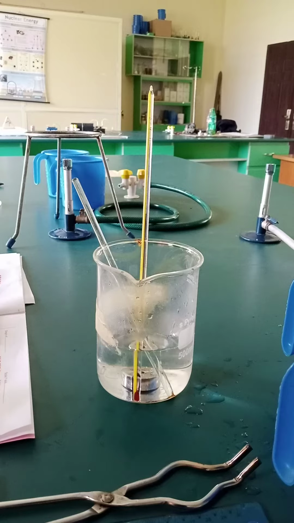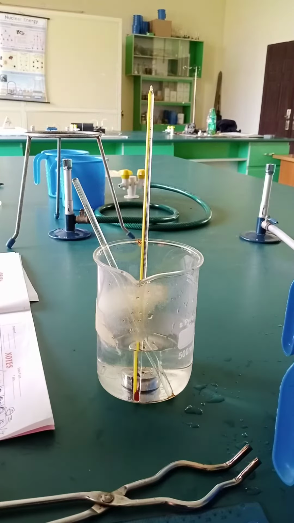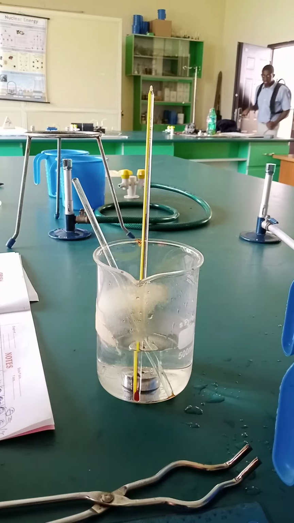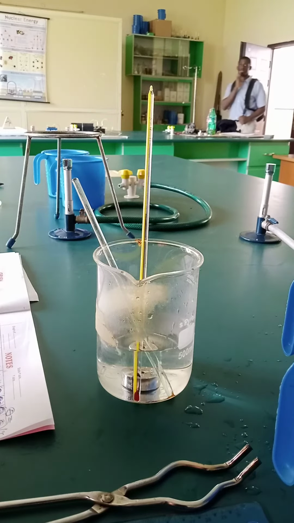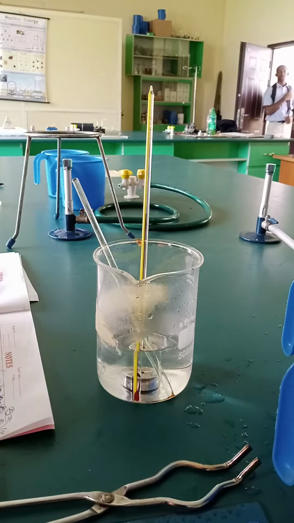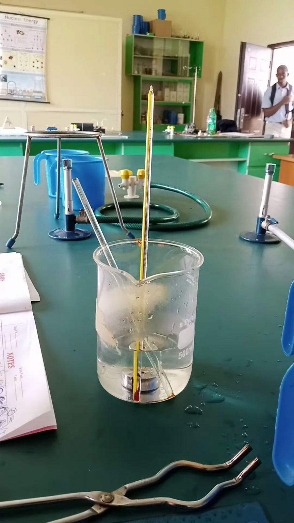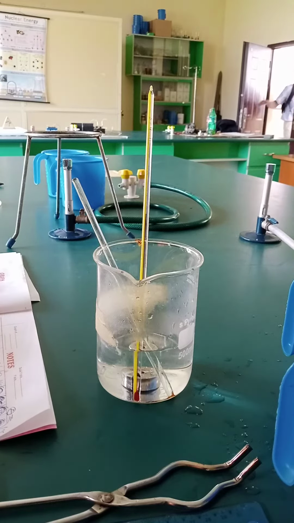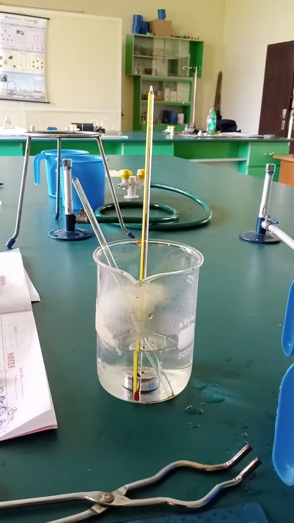So write 35.00. So the first one was 32 minus 28. Our value was 4.00. And this one is 35 minus 28. Our value is 7.00.